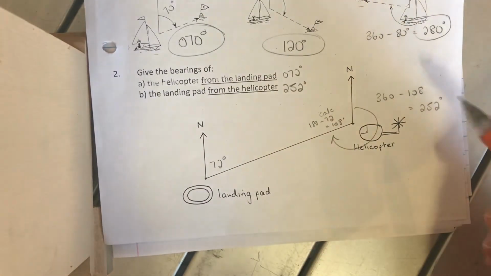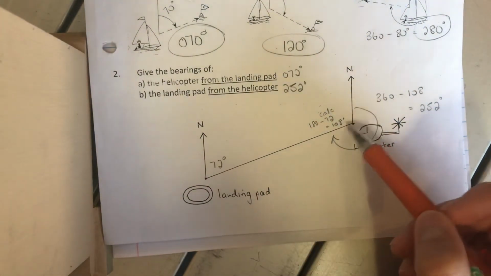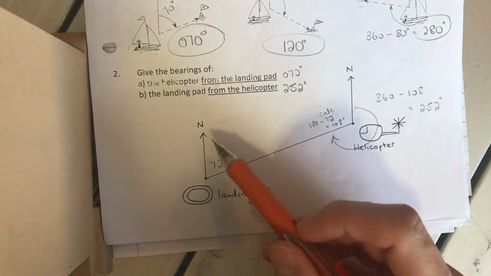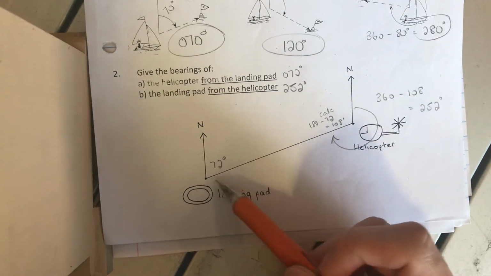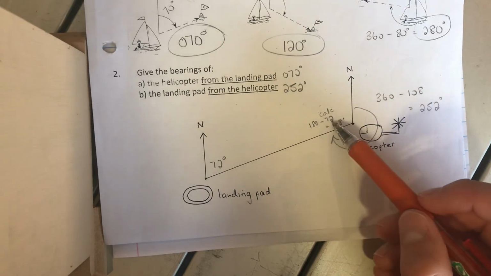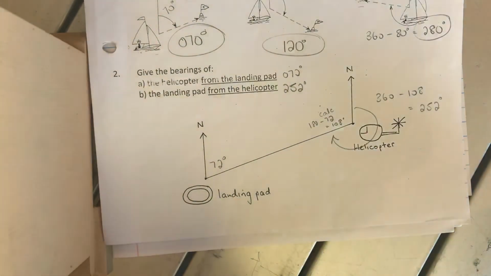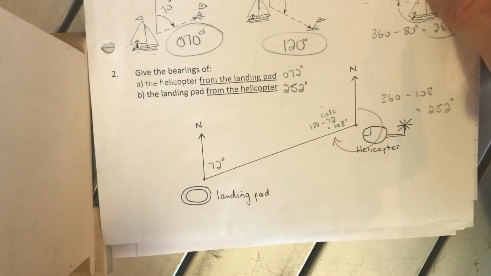That is the bearing. But what if you're clever, you can see that what do we have here? Co-interior angles. They must give us 180. So if we know this is 72 degrees, this one will be 180 minus 72 degrees, giving us 108 degrees. So then you don't have to use your protractor, but you can decide. Okay.